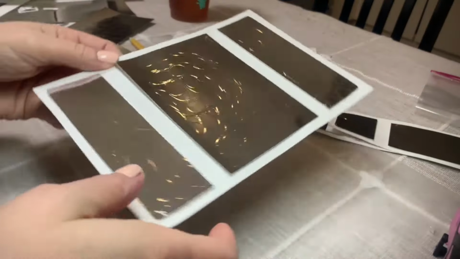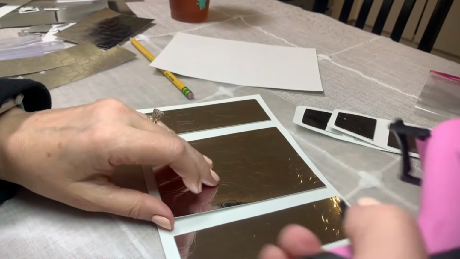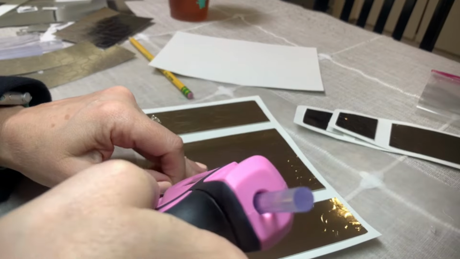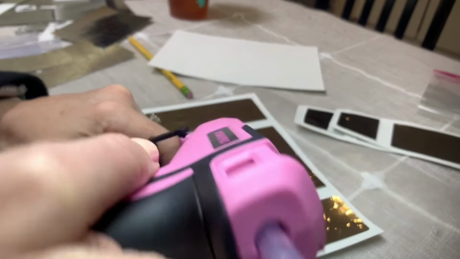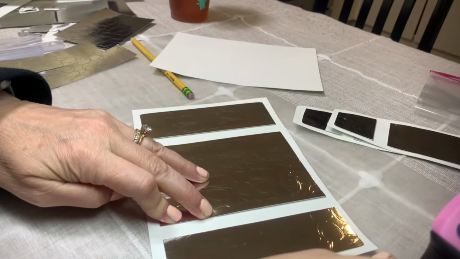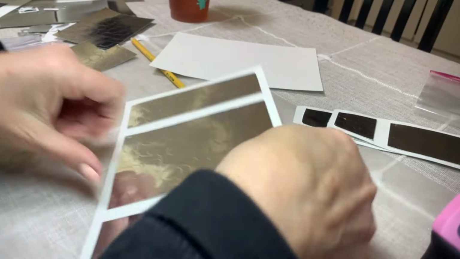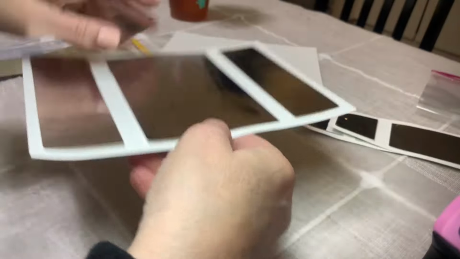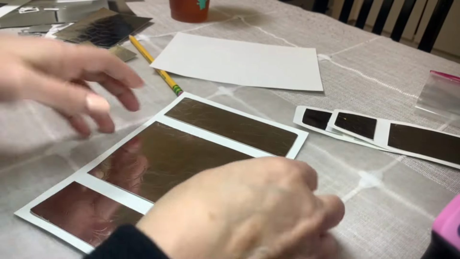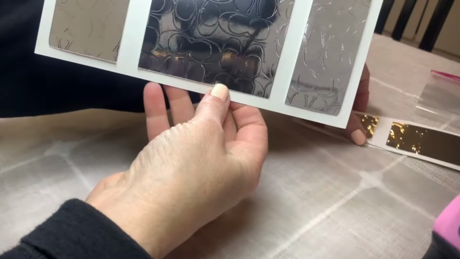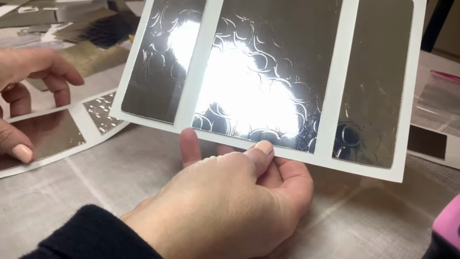Looks good. I'm going to put a little bit here, and just go slow doing it, because you don't want to get that glue on the top. I've actually never gotten this glue on here. I don't know what it'll do. And I'm going to do a little bit here. No, that's good. Okay, so this is what this is going to look like.